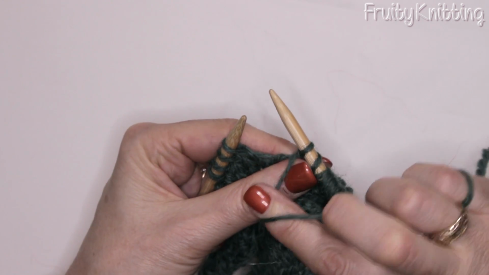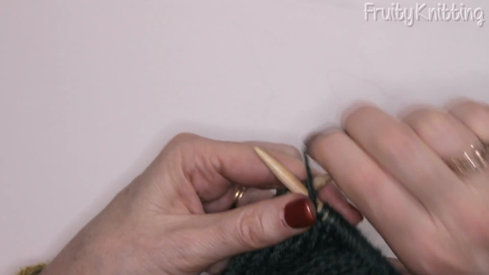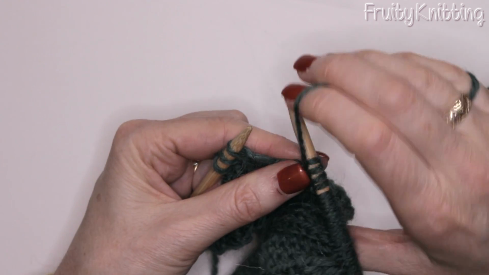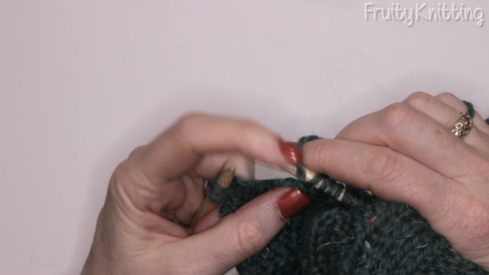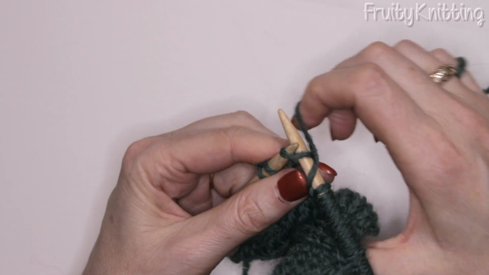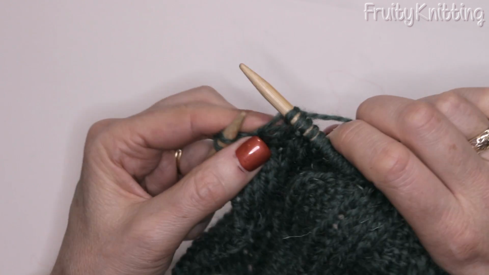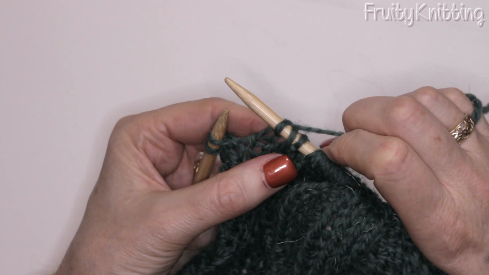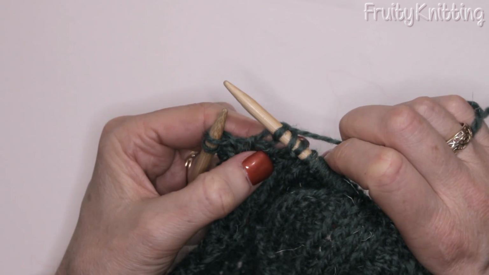So do it again. Wool to the front for the purl stitch, yarn over the top of the needle, knit the stitch, and I've got my purl stitch, yarn over, knit stitch.